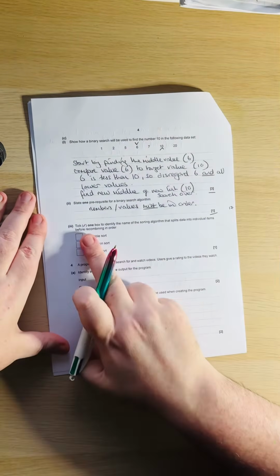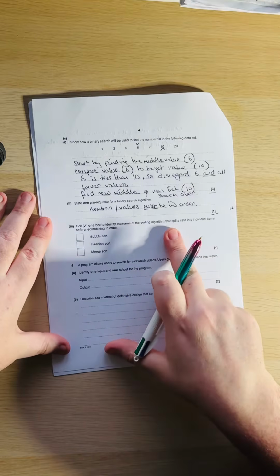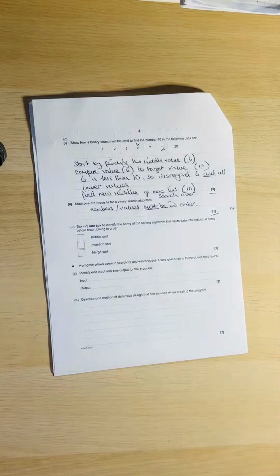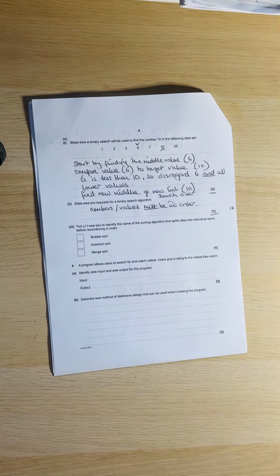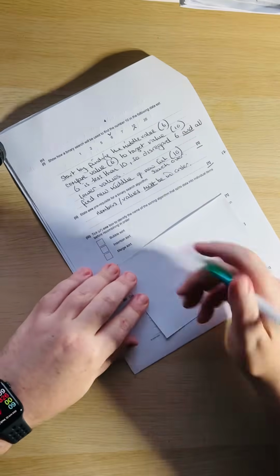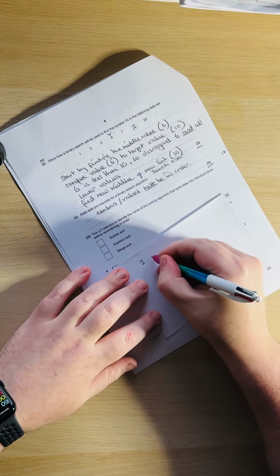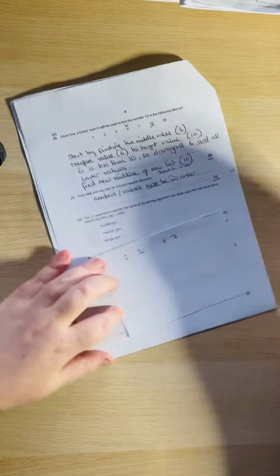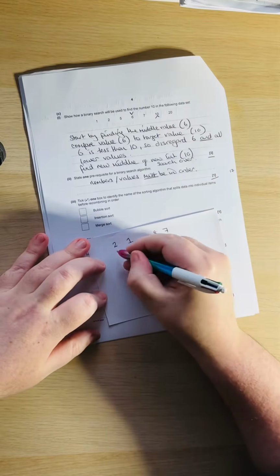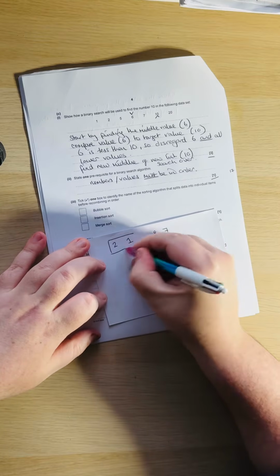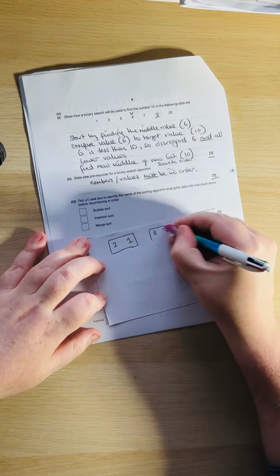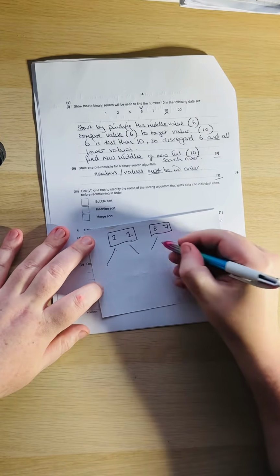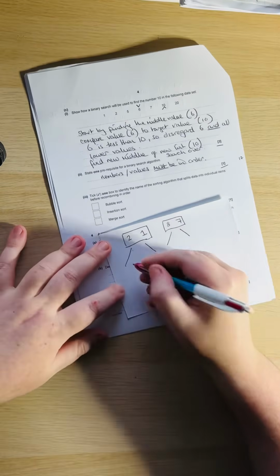Tick one box to identify the name of the sorting algorithm that splits data into individual items before recombining them in order. Okay, so if we've got, let's say, 2, 1, 8, 7. Yeah, there are individual numbers. Now let's say that they're grouped as a pair and they're grouped as a pair. In order to order them, we have to split them up first so that we can deal with them individually.